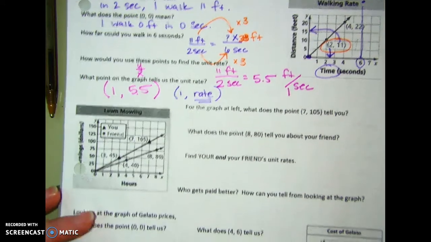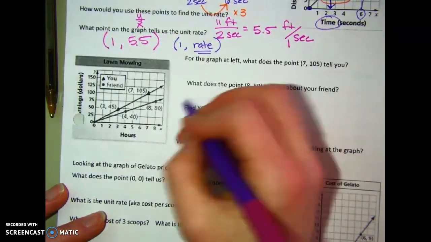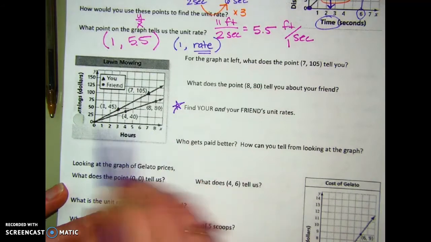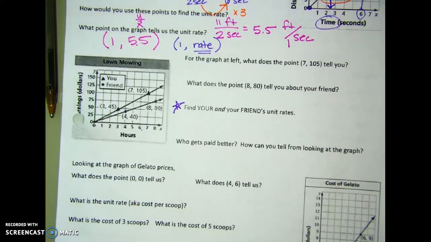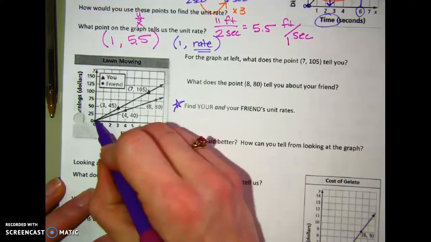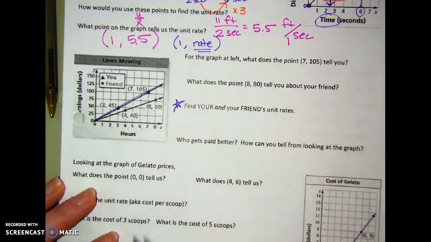Okay? I want you to skip to here. Now we're going to be looking at this graph with earnings and hours, so how much money you make. And it says find your and your friend's rates. So let's do you first. You are the top line here, so this purple line with the triangles on it.